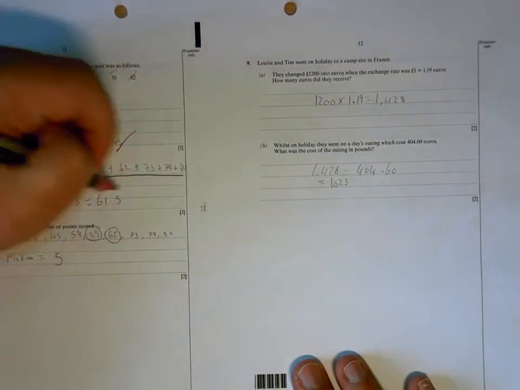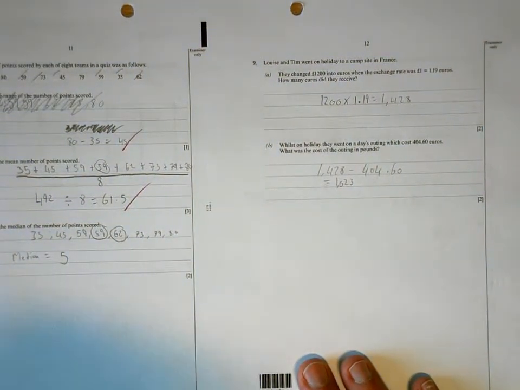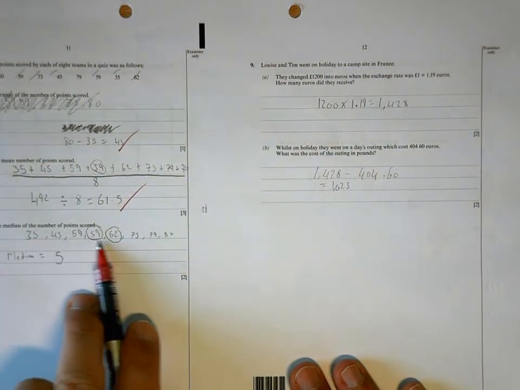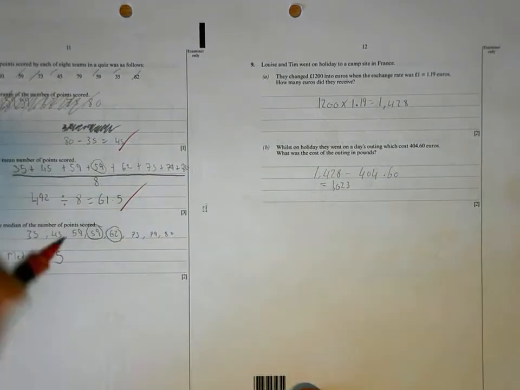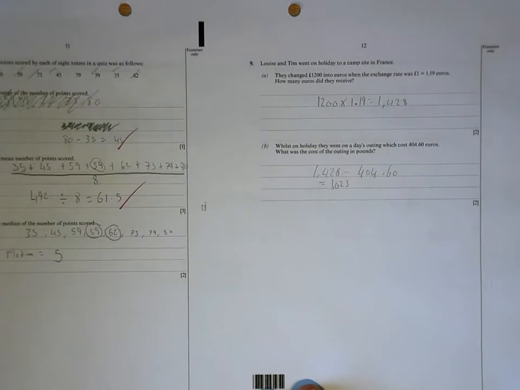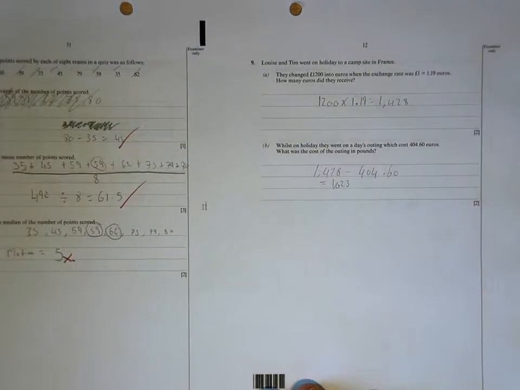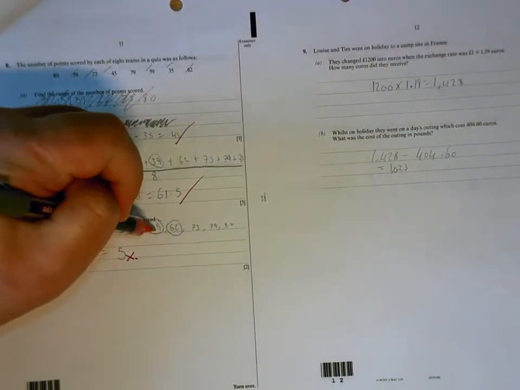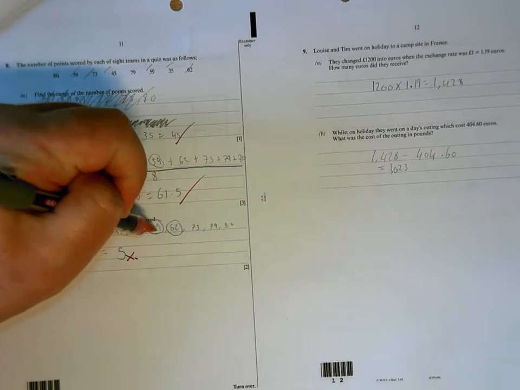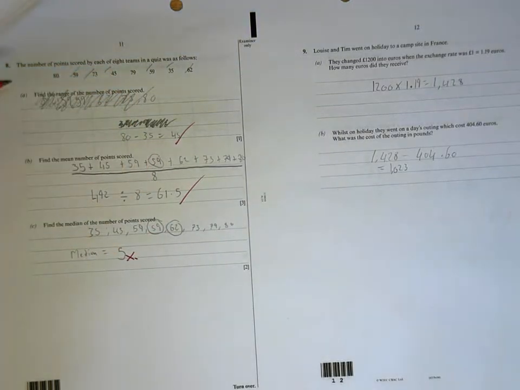That's the range. That's correct as well. Now for the median, you've correctly listed it in the right order, and you've correctly found that it's going to be between those two. But the median isn't 5. I'm not sure where you got the digit 5 from there.